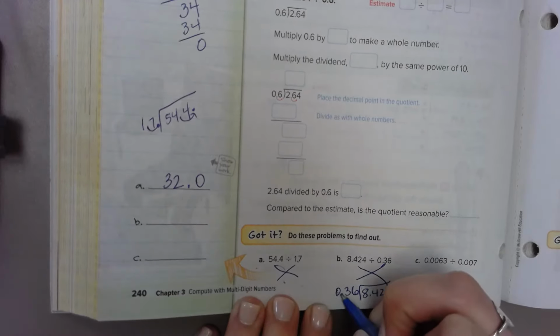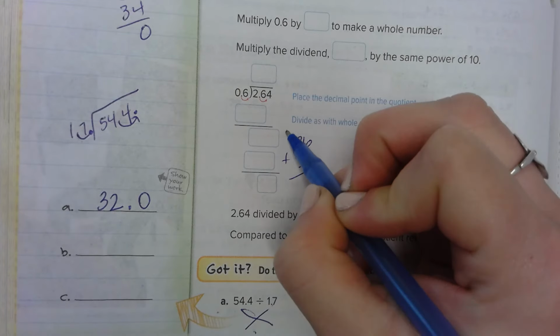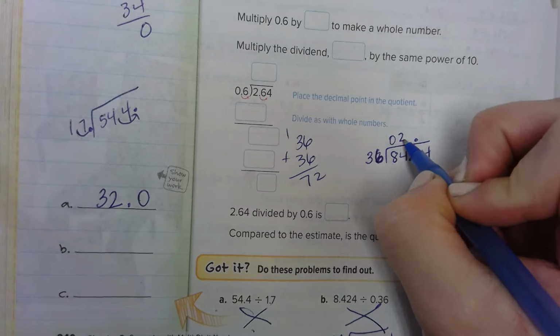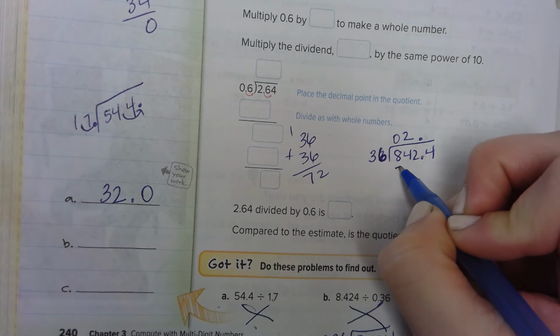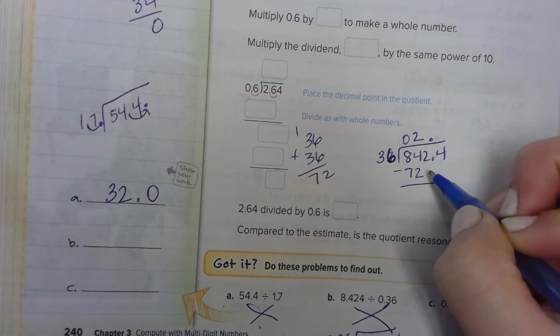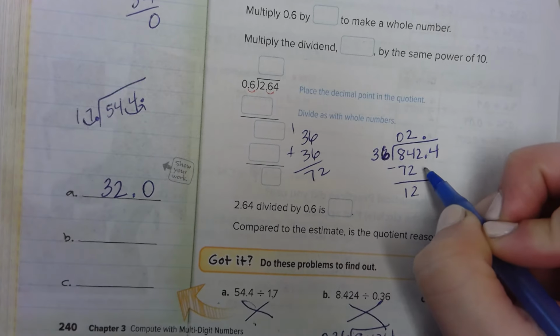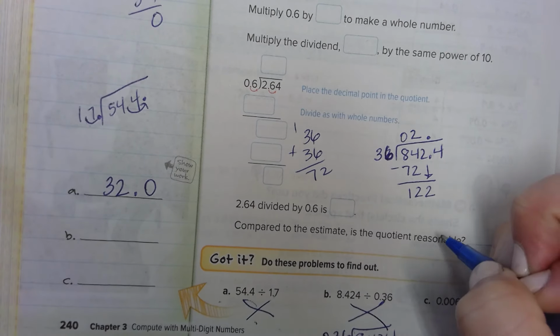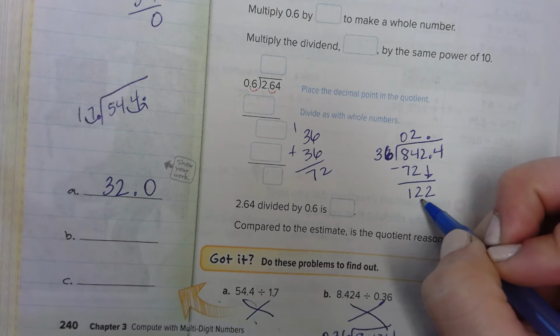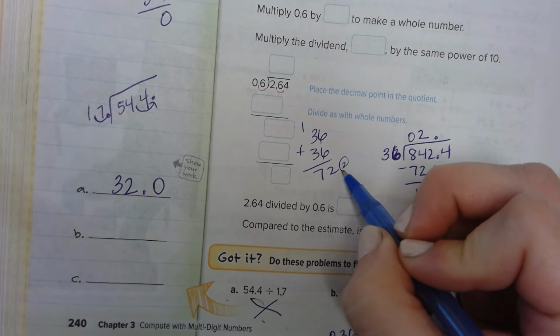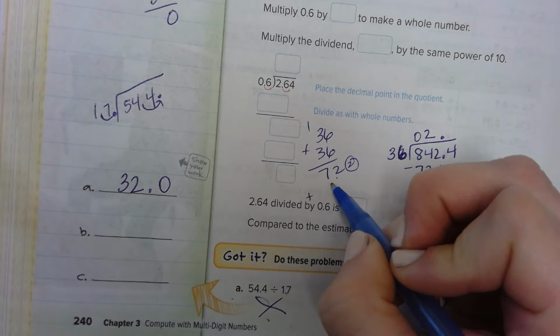Zoom in a little for you guys so you can see it a little better. Okay, 36 can't go into 8. I know that. 36 can go into 84 twice, because I know 36 plus 36 is 72. 2 times 36 is 72, and when I subtract it, I get 12. Then I'm going to bring my 2 down. 36 into 122. Well, I know that 2 groups of it is 72. Let's just try one more and see what that gets us.